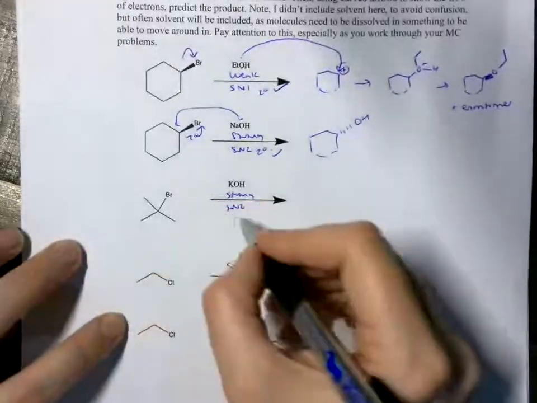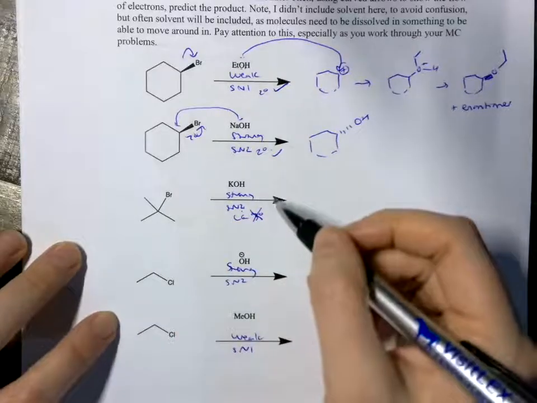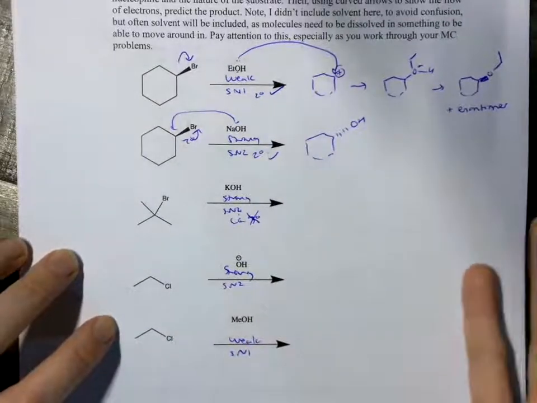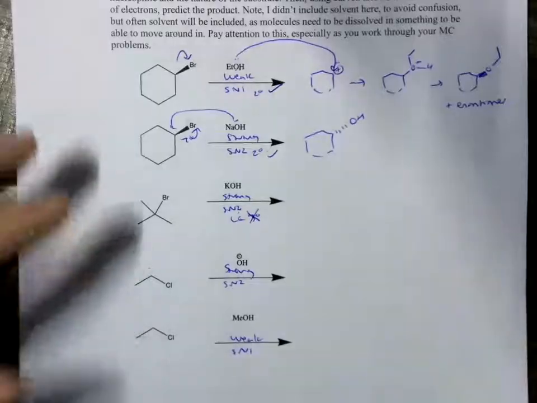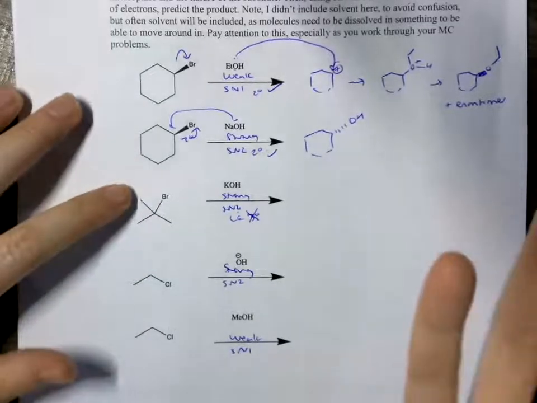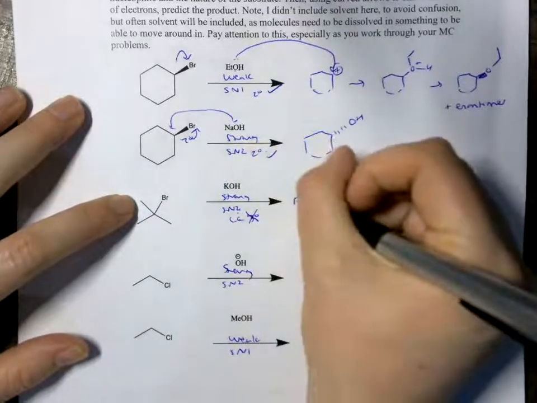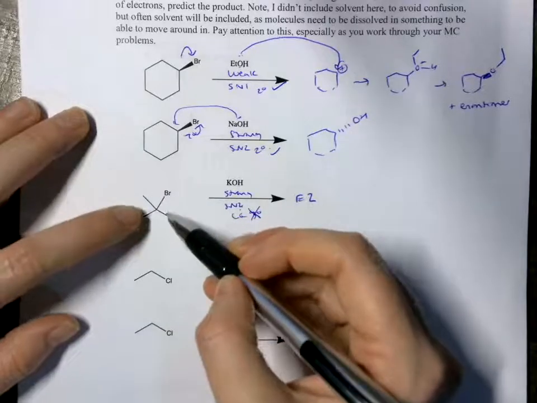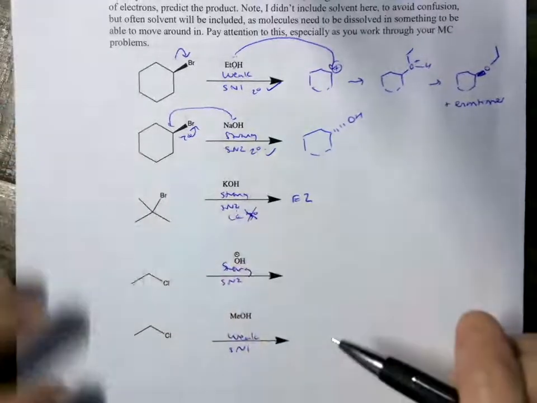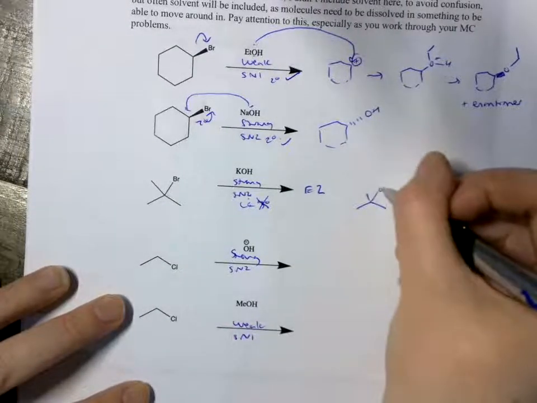This is strong, so it favors SN2, but our leaving group is tertiary, so that cannot undergo SN2. So if you've already learned about elimination reactions, I would say this would favor elimination. But because we haven't talked about eliminations yet, if you had to pick between SN1 and SN2, this would have to go SN1. But actually, I think this would be an E2 reaction, so I'm not going to draw it out. But if it was going to go by an SN1, the leaving group would leave. You'd get a positive charge, and then the nucleophile would attack. And so you'd get alcohol right there, and your product would be like this.